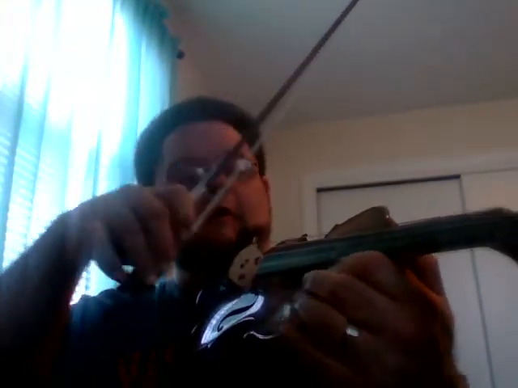So, when thinking of bow distribution, think about cutting your bow into pieces or segments. When we have a bow distribution factor of one, we're going to use one full bow for one full note, like we did with our bow speed practices. So, this is a bow distribution factor of one. I'm using one bow stroke for one note.